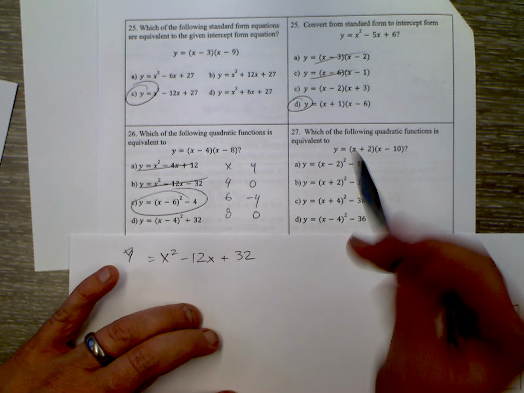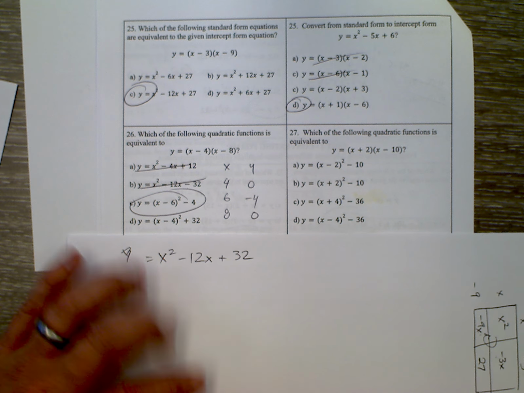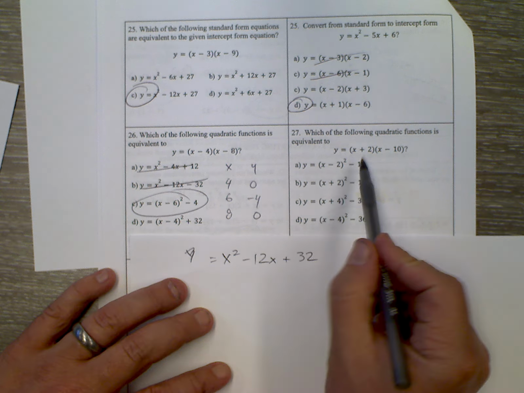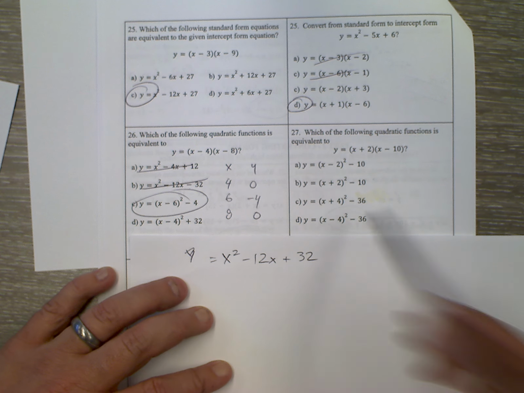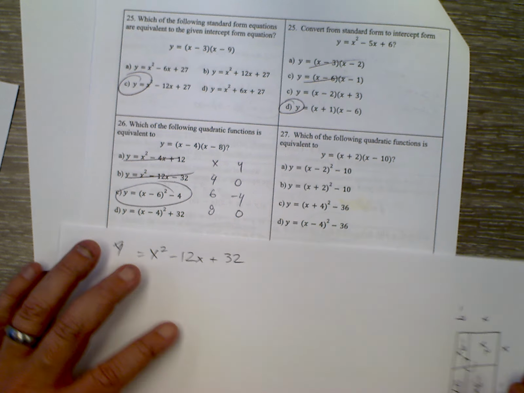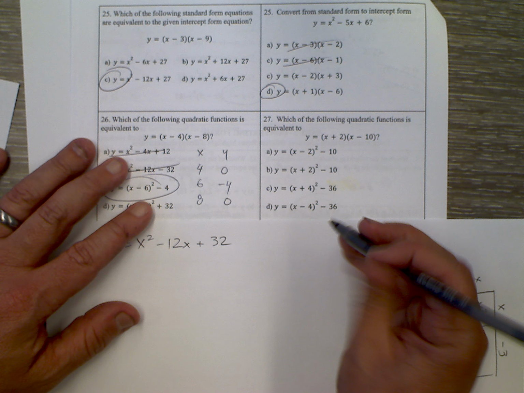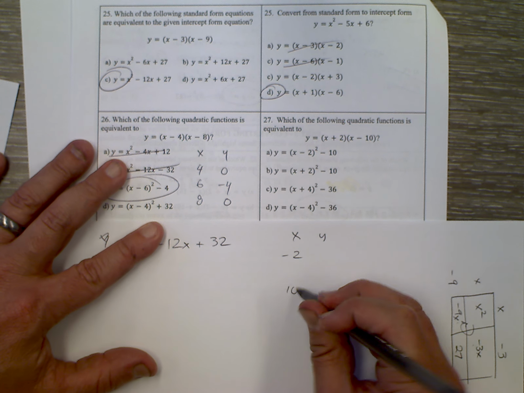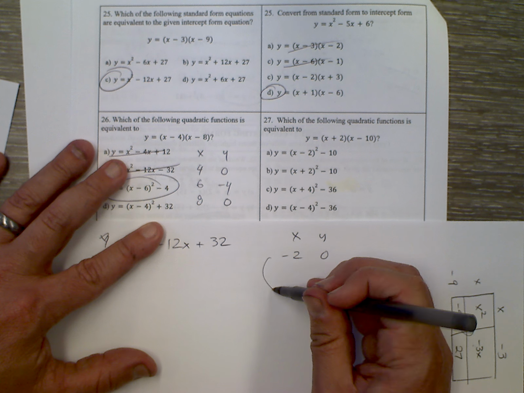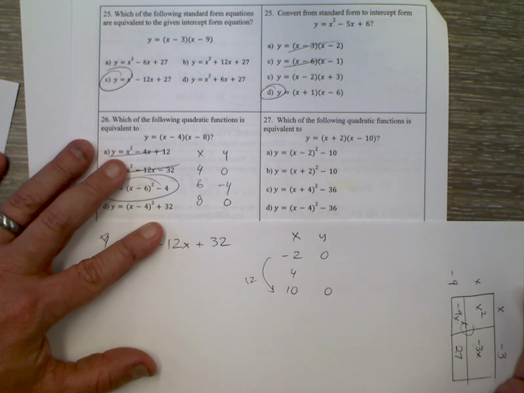is equivalent. All right, so equivalency, I have a bunch of vertex form and I have an intercept form. So what I got to do is find the vertex here, and only one of these is going to have the correct vertex. So let's do that. Let's get that part done. So let's see, I got x and y, so at negative 2 and 10, we'll have our intercepts. So that's 12 steps, so if you move 6 steps, you'll be in the middle, which is 4.